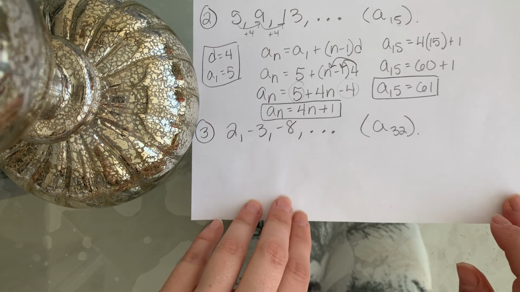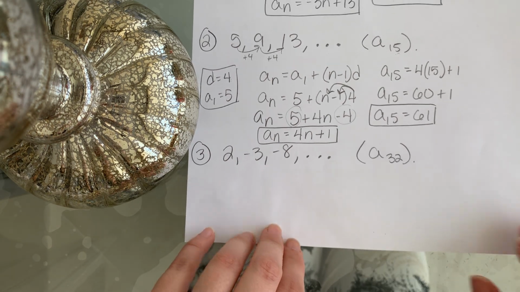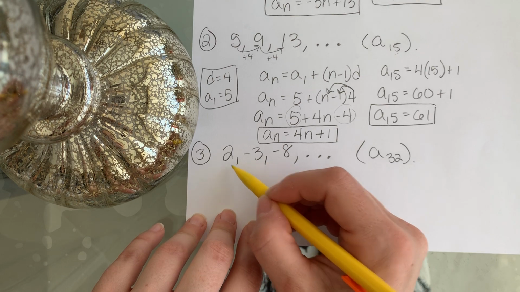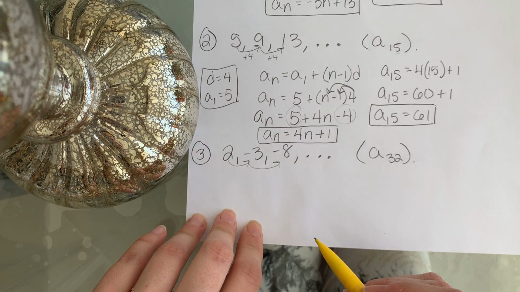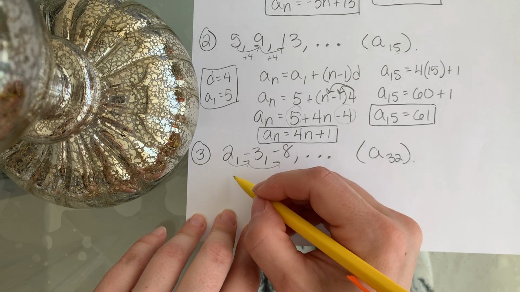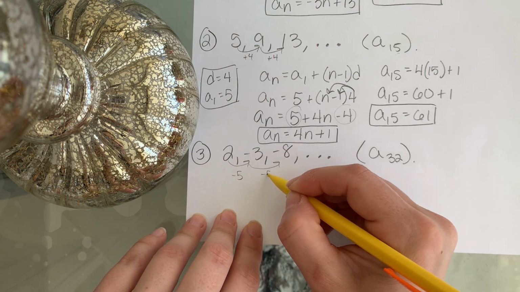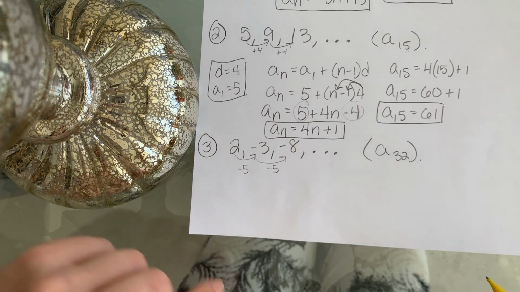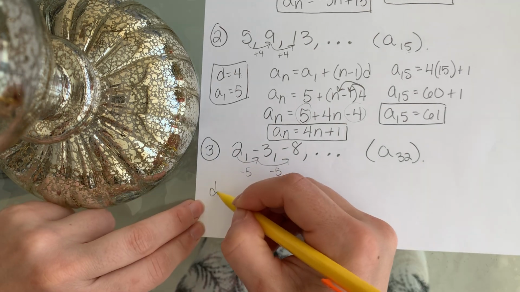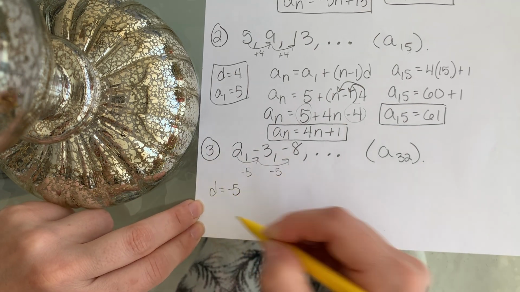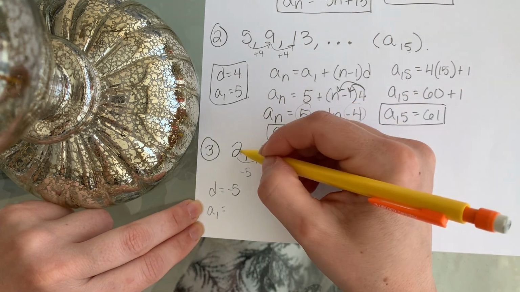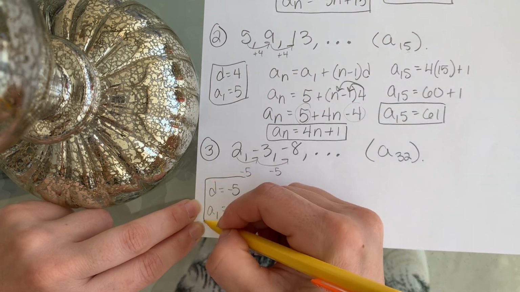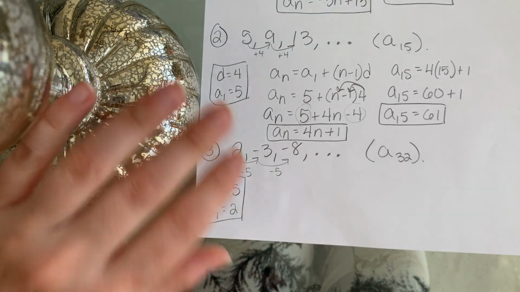Now we're going to throw some negatives here. So we have from 2 to negative 3, from negative 3 to negative 8. That means we're subtracting by 5. So that also means our common difference d is negative 5, and we need our a sub 1, which is, what's the first term? Positive 2. Two pieces right here.